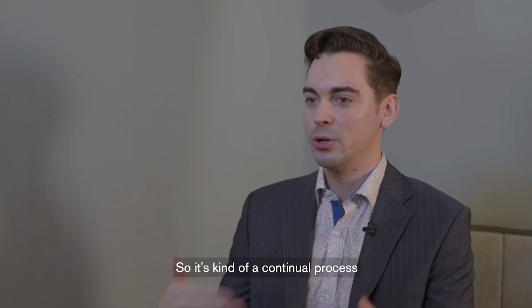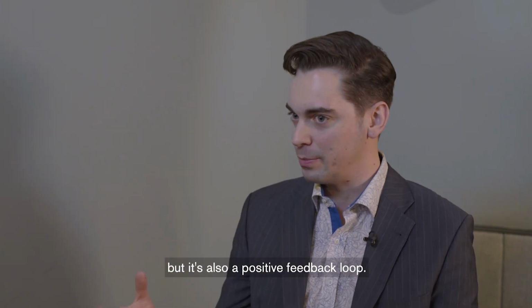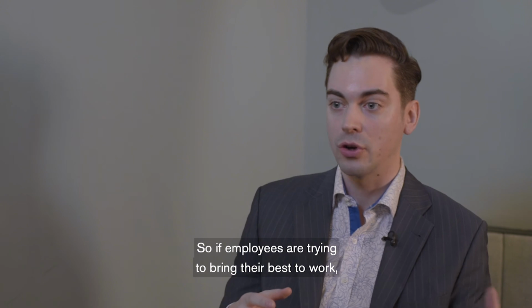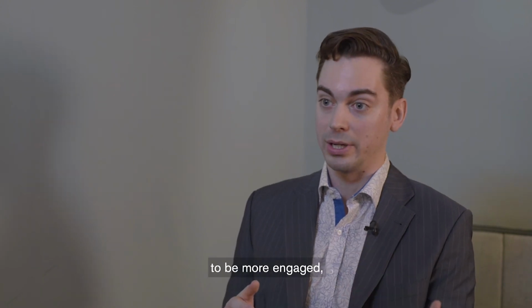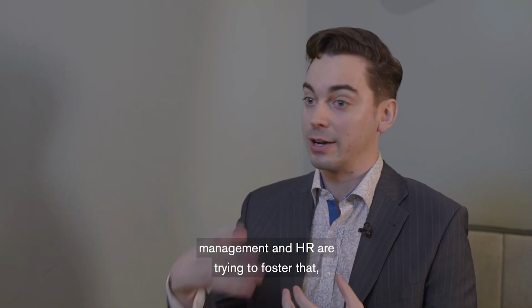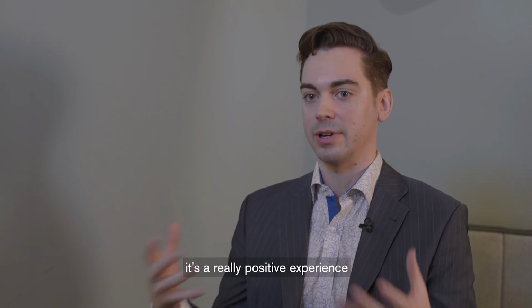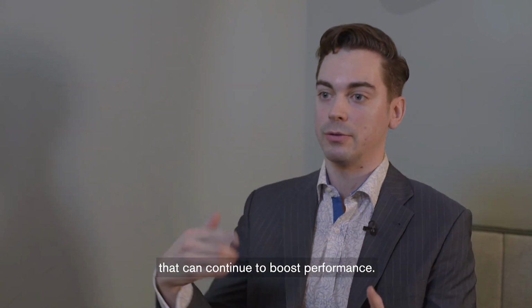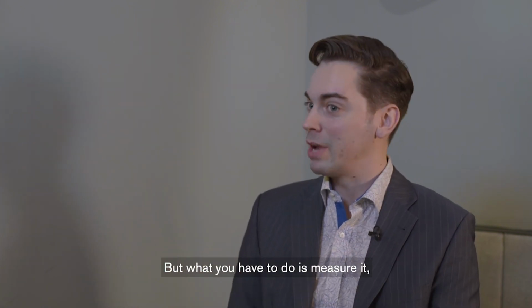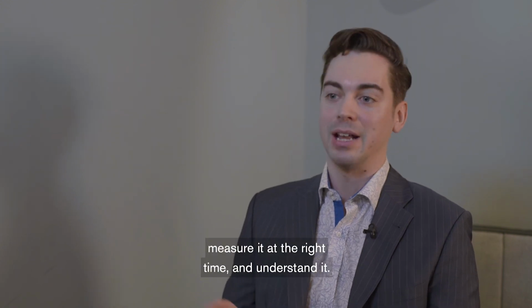So it's kind of a continual process, but it's also a positive feedback loop. So if employees are trying to bring their best to work, to be more engaged, management and HR are trying to foster that, it's a really positive experience that can continue to boost performance. But what you have to do is measure it at the right time, and understand it.